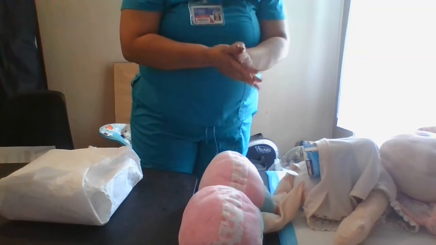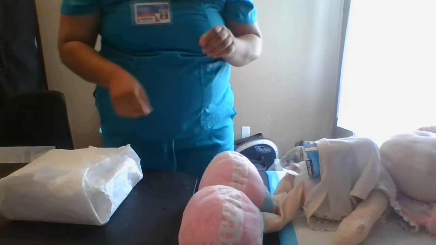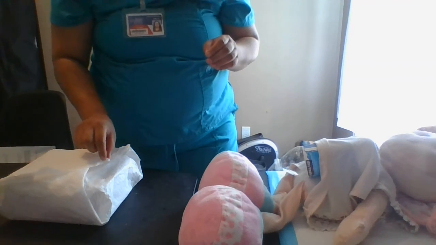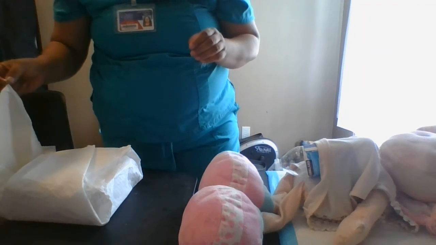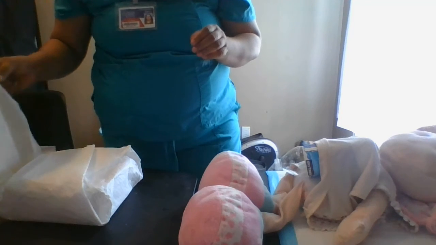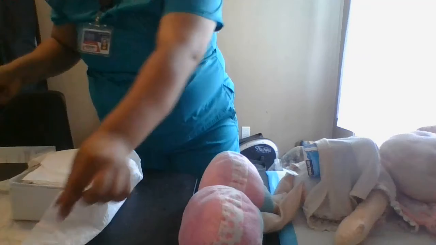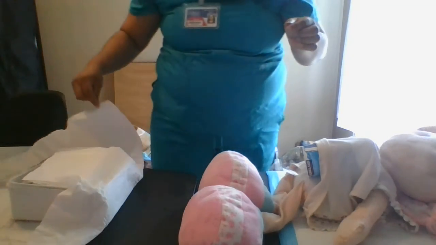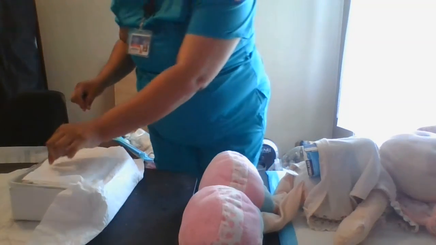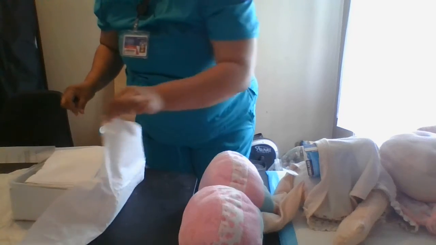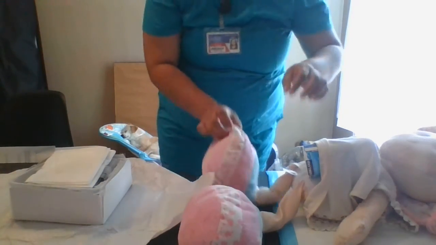Hand hygiene. Touching only the outside 1 inch. Okay.